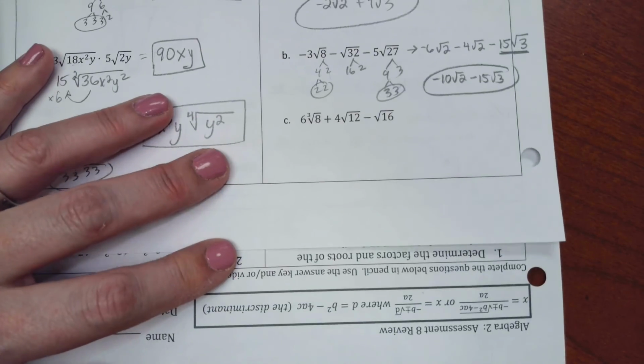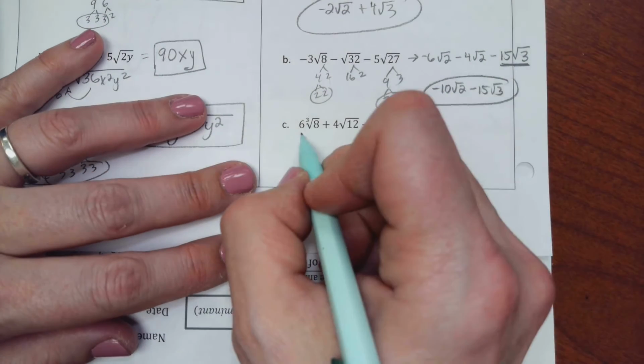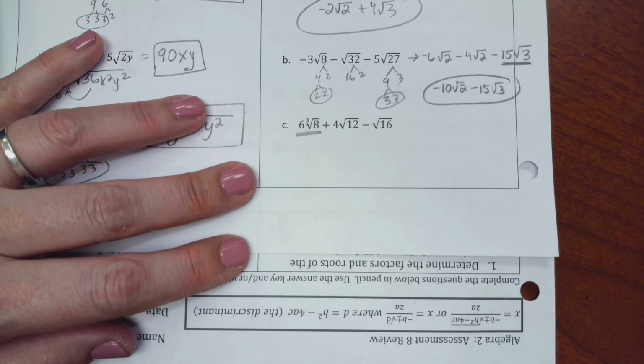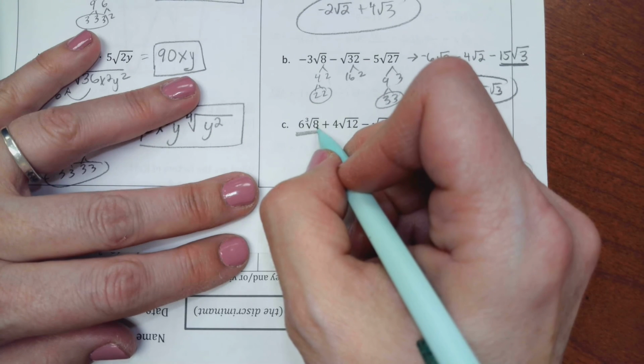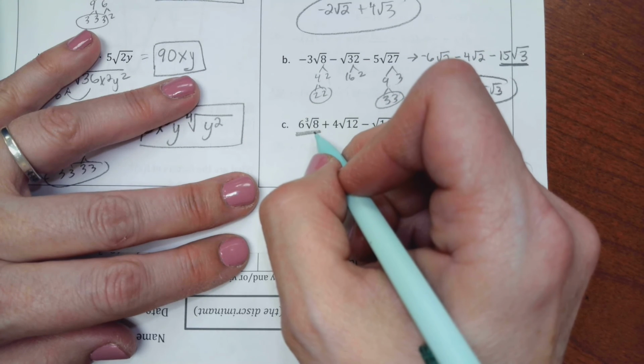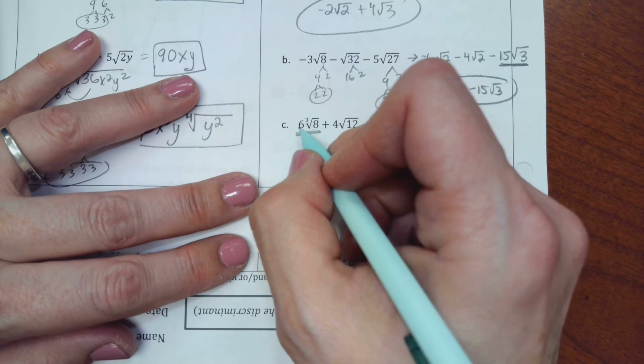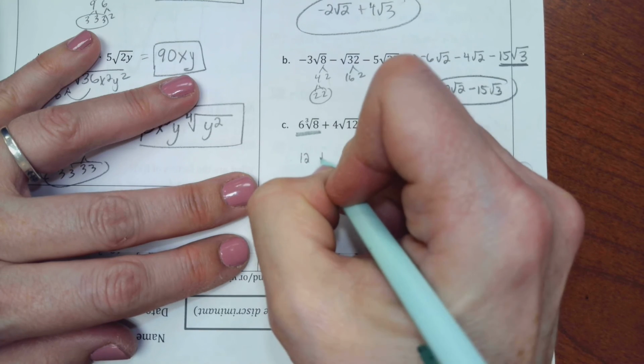All right, this last guy here, looking at letter C, I know that this guy will never go together with anybody else because he's a cube root. And the cube root of 8 is actually perfect. It's a 2 because 8 is 2 times 2 times 2. So this is going to be 6 times 2, which is 12.